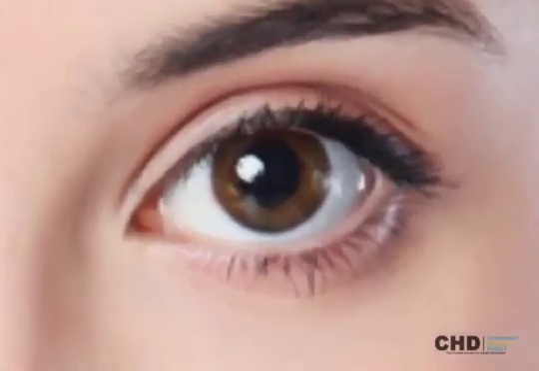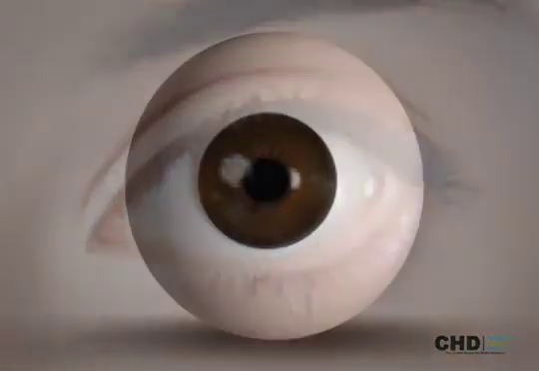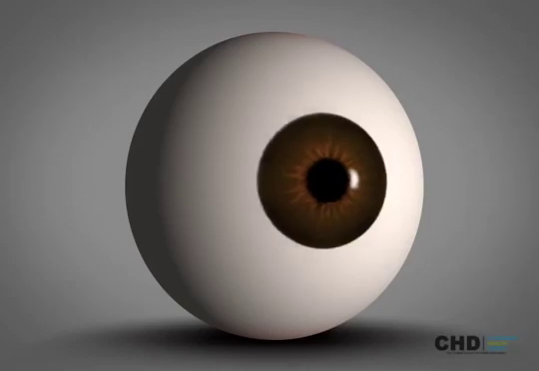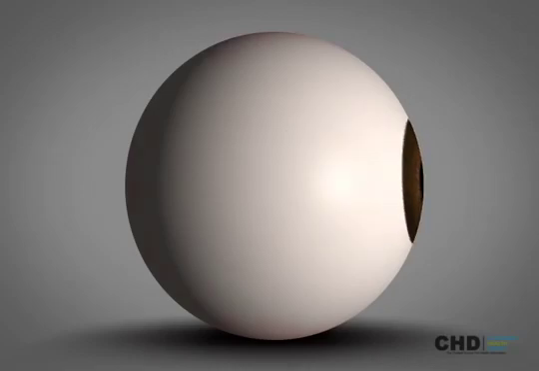The eye is designed to focus light onto specialized nerve endings that translate the light waves and photons into pictures our brains can understand. Here are some basic descriptions of the key parts of the anatomy of the eye.